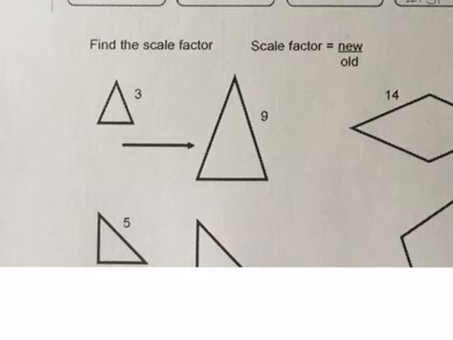Now looking at scale factor. Scale factor is the new over the old. So that's where you're starting from, that's where you're going to. So looking at this one, there's our starting point. That's the one we're ending up in. So that's my new, and that's my old. Two sides we've been given. That one's going to go on top, and that one's going to go in the bottom. So we have 9 over 3. 9 divided by 3 is 3. So our scale factor from going from there to there is 3.